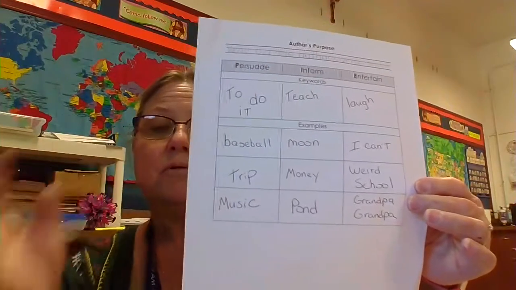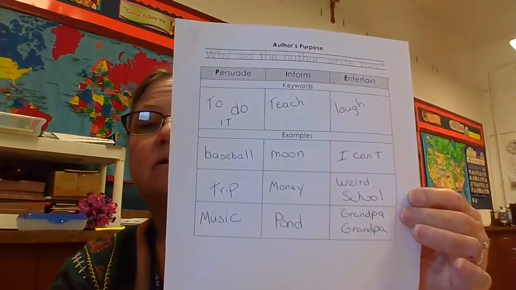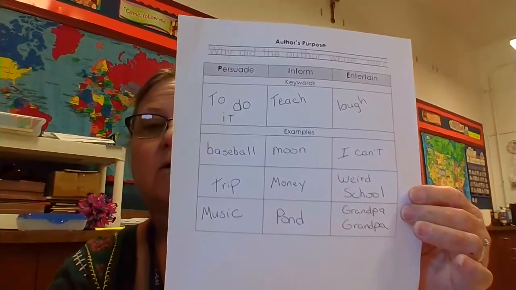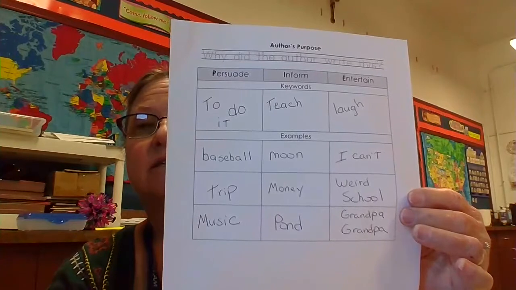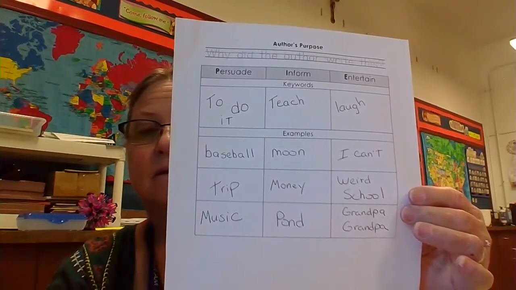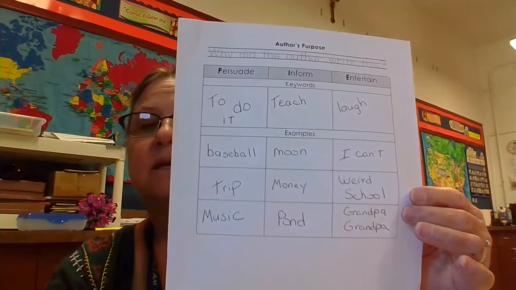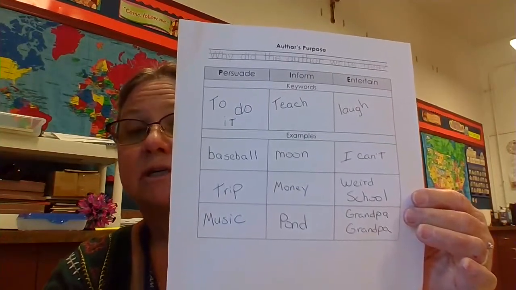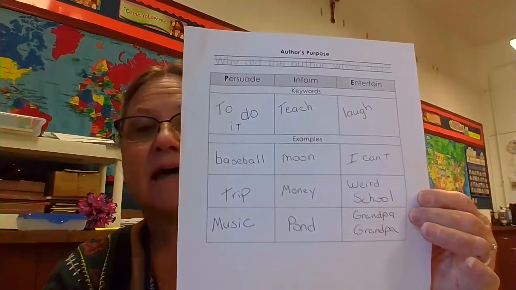And then your whole board is filled in with examples for the writer's purpose, or the author's purpose. It's why did the author write the story? Persuade, to get us to do it. Inform, to teach us. Entertain, to make us laugh.